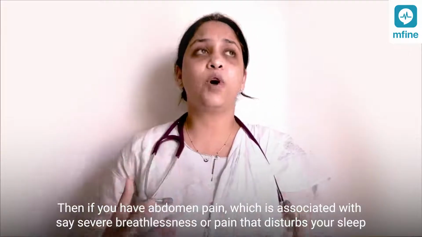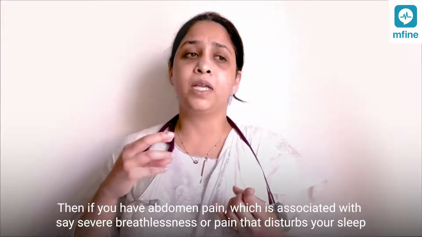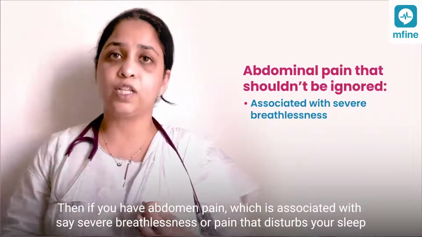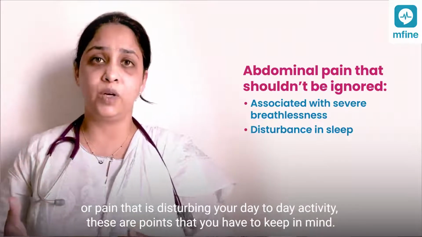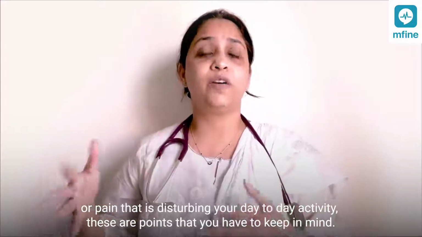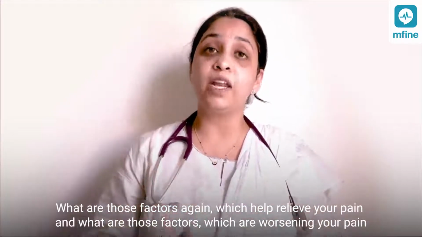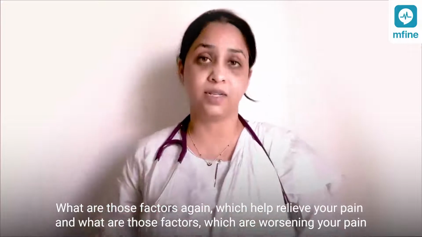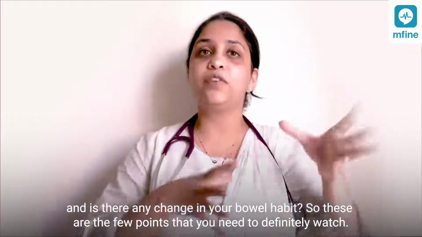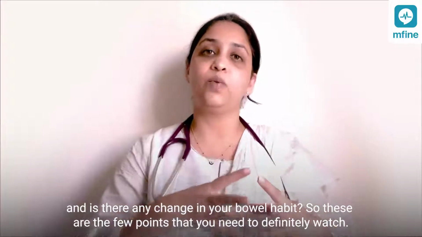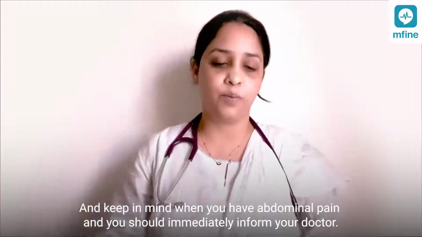Then if you have abdominal pain associated with severe breathlessness, or pain that disturbs your sleep or your day-to-day activities, these are points you have to keep in mind. What are the factors which help relieve your pain, and what are the factors which worsen it? And is there any change in your bowel habit? These are the few points that you need to definitely watch and keep in mind when you have abdominal pain, and you should immediately inform your doctor.